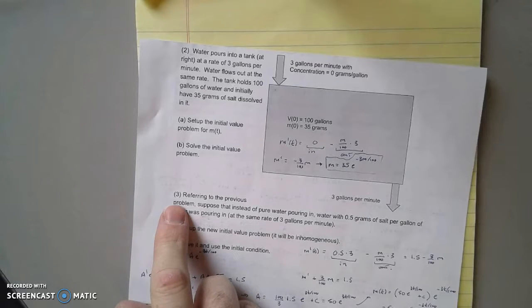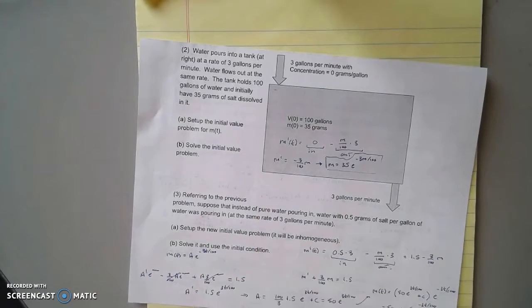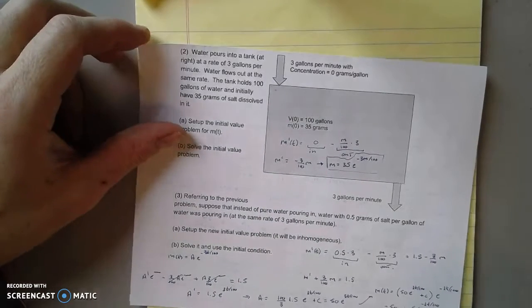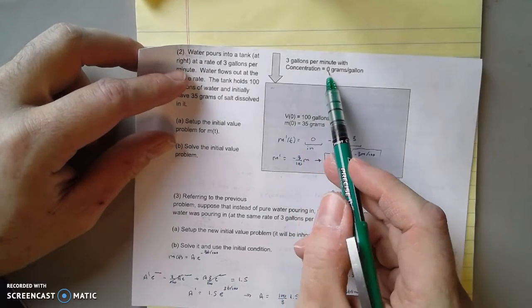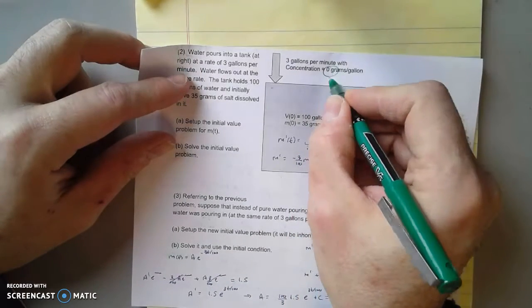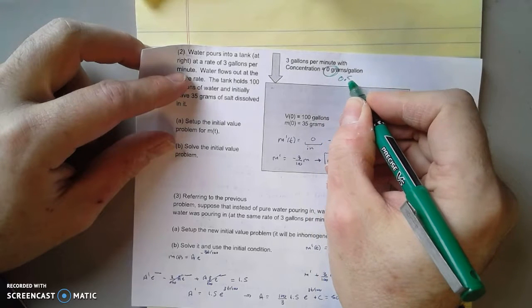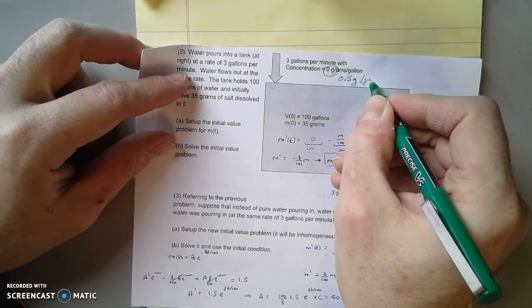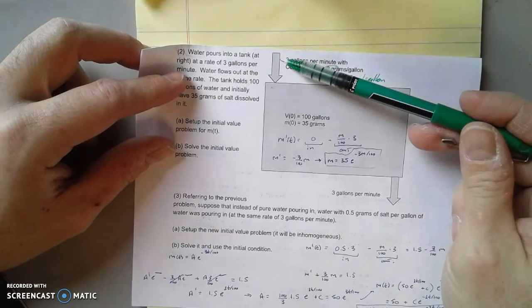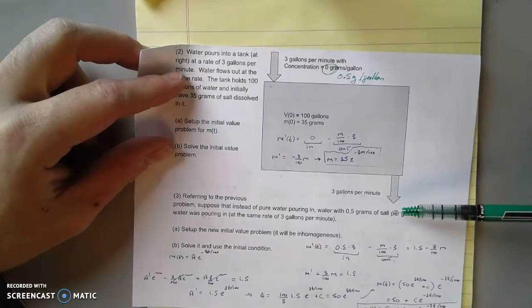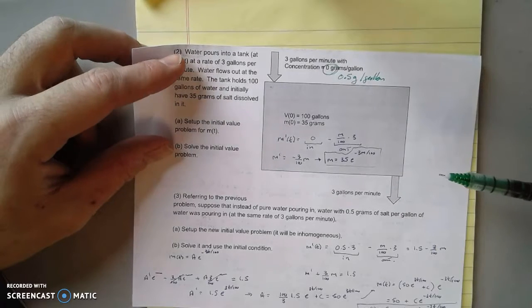Okay, we're on to number 3 now, which is really number 2 with a complication. In number 3, instead of the concentration being 0 coming in, this is the only thing that's been changed. It's 0.5 gram per gallon. So now we have salt coming in and salt going out. So what's going to happen?